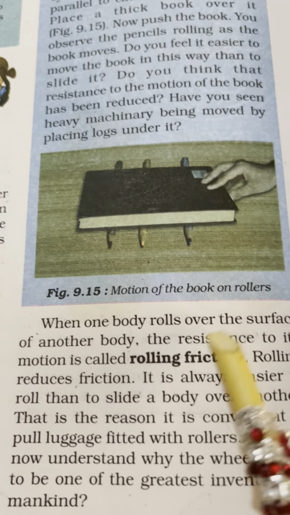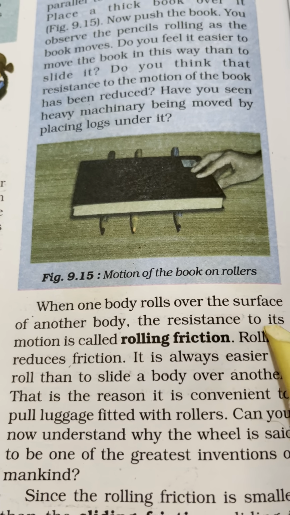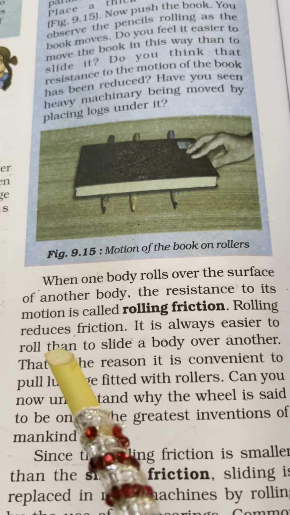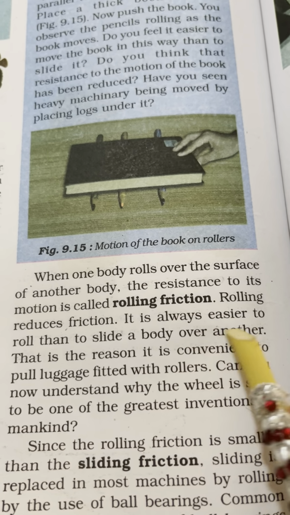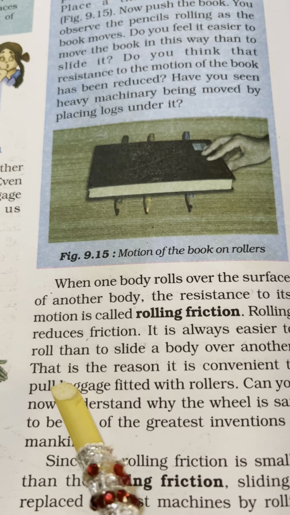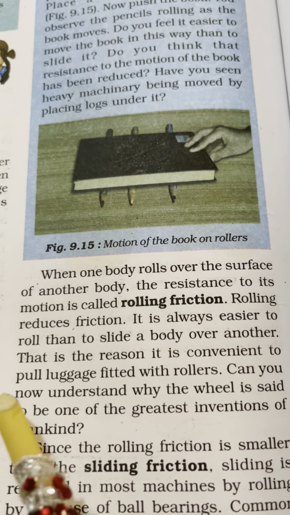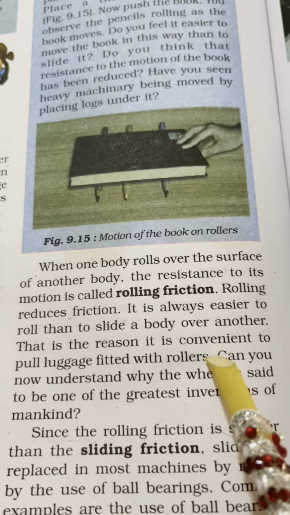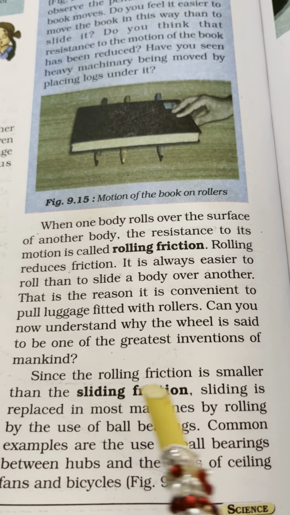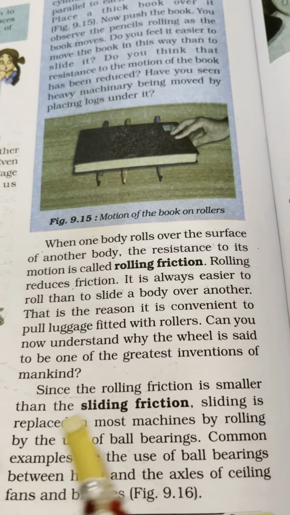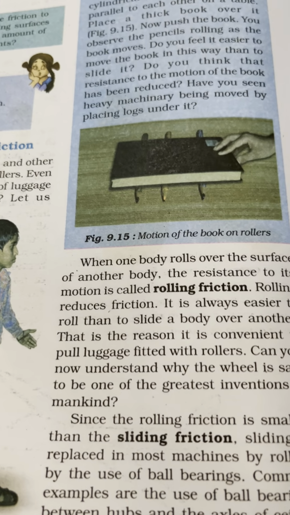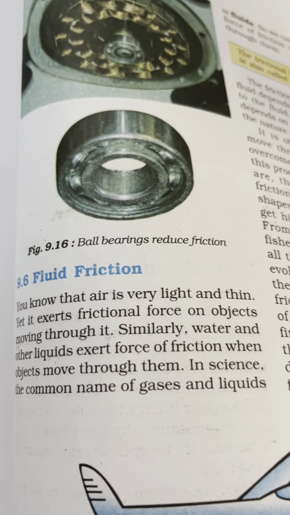When one body rolls over the surface of another, the resistance to its motion is called rolling friction. Rolling reduces friction. It is always easier to roll than to slide a body over another. That is the reason it is convenient to pull luggage fitted with rollers. Since the rolling friction is smaller than the sliding friction, sliding is replaced in most machines by rolling by the use of ball bearings. Next, we have fluid friction.